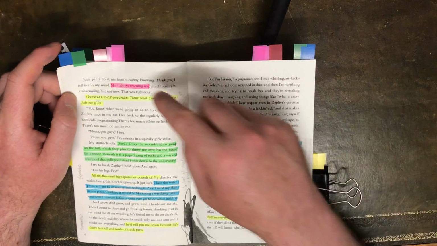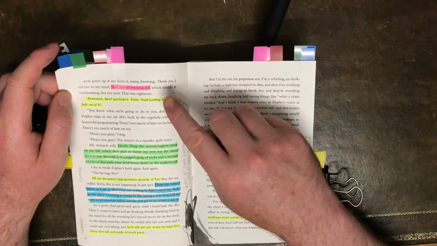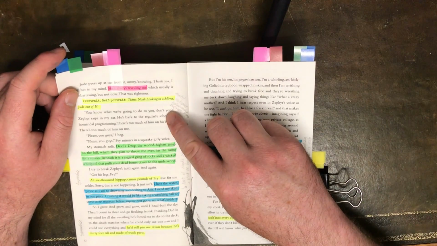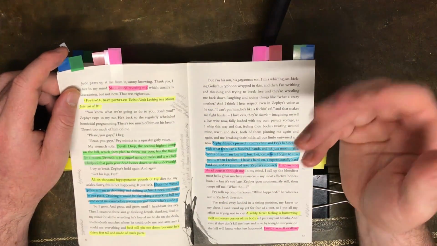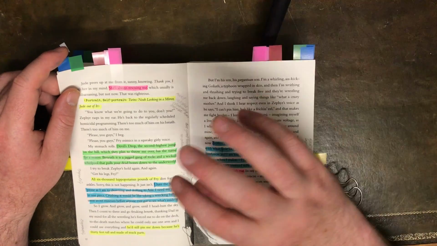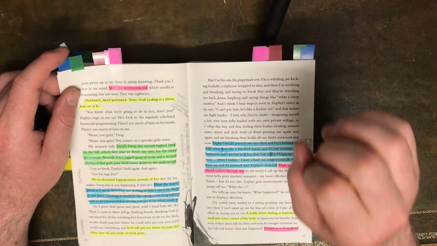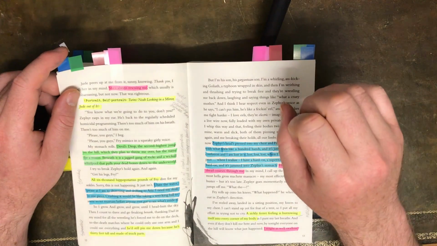Okay, now again, relationship: "she's always rescuing me." We've got another self-portrait. I think this one's quite powerful. This idea of the twins, of Noah looking in a mirror and Jude out of it. This is this connection between the two twins, which is really strong.